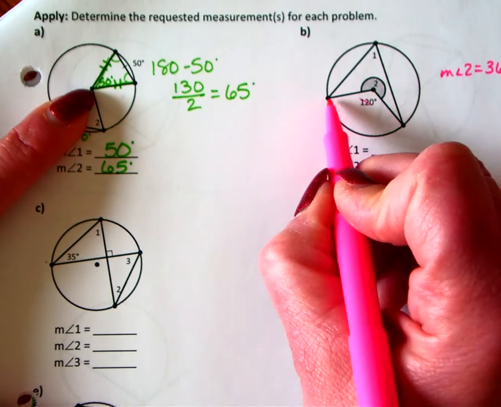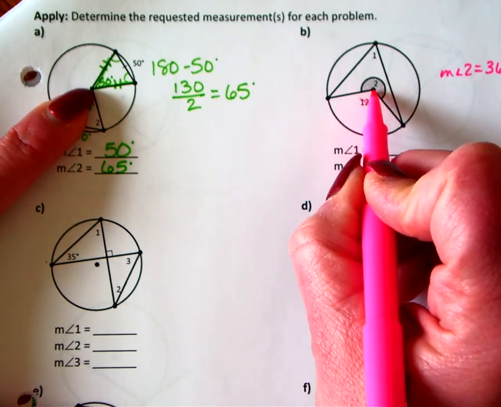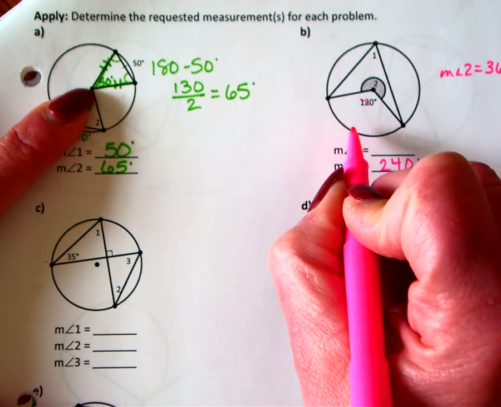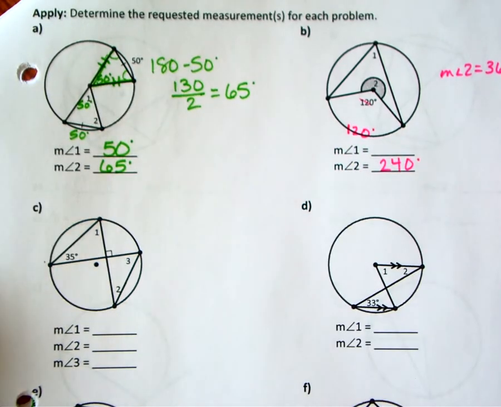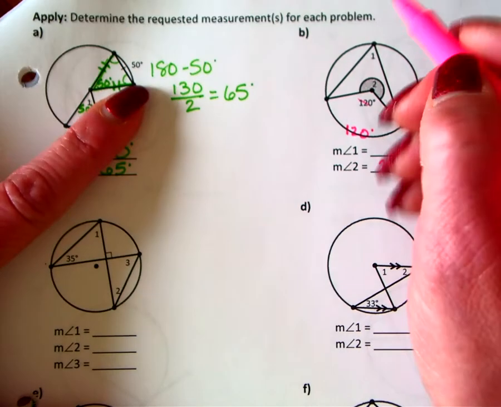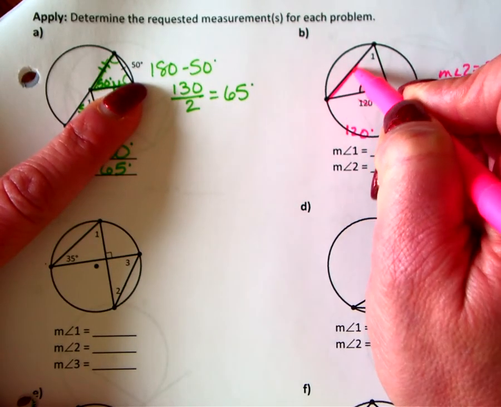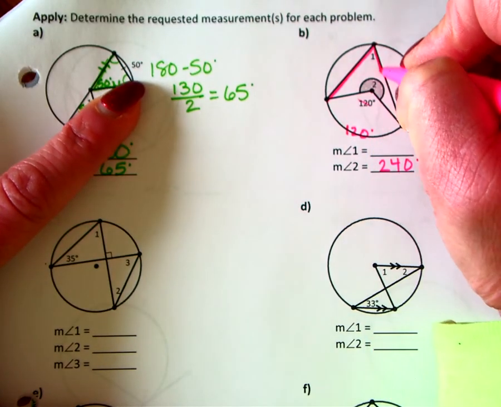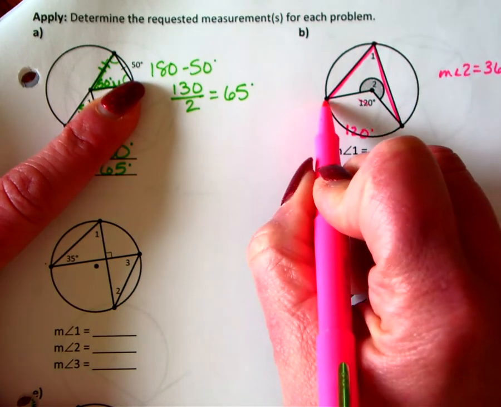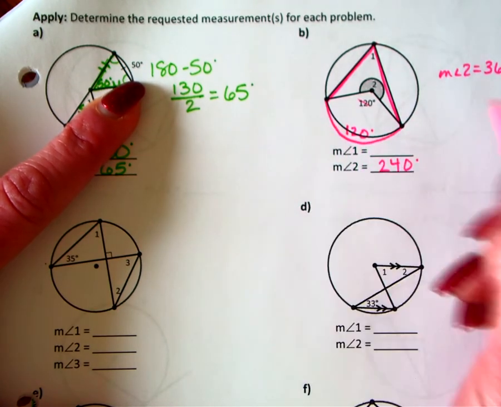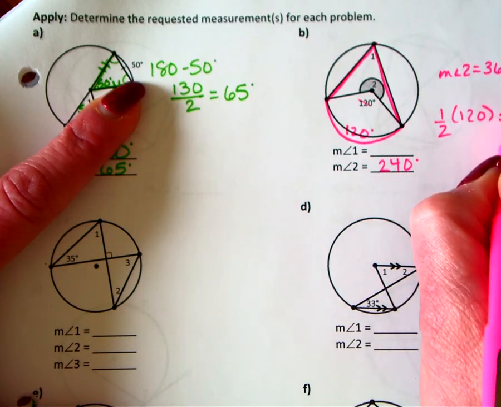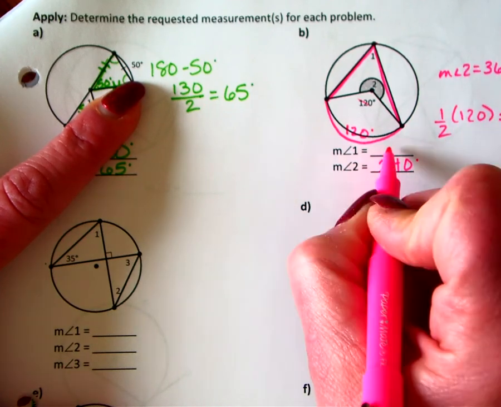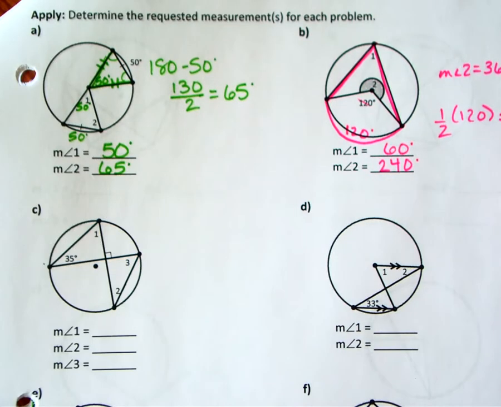We also know that this 120 degrees, since the vertex is at the center, the arc is the same at 120. And we just learned that this angle 1 we can find by taking half of the measure of the intercepted arc. So 1/2 of 120 will get me the measure of angle 1, and that would be 60 degrees.